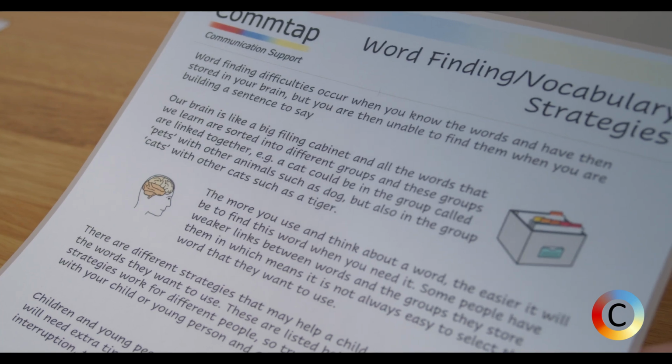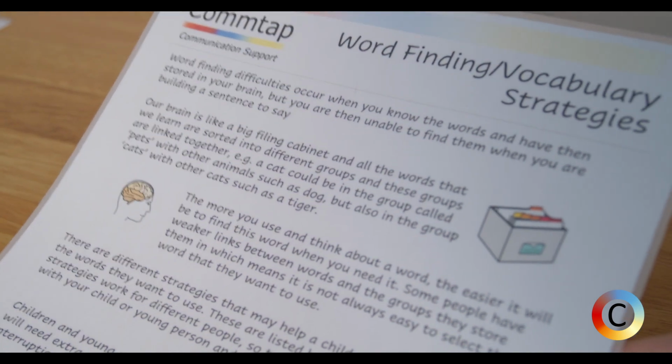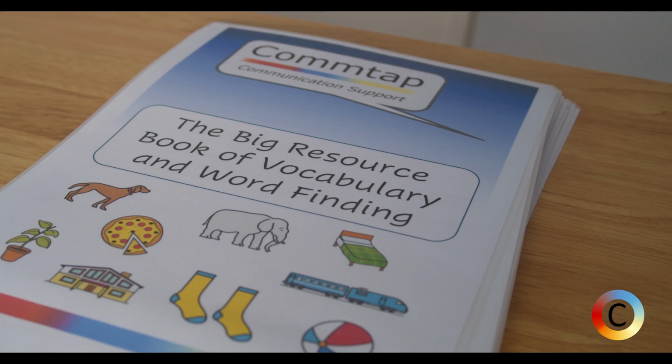In this video, we will be introducing our new resource pack that can be used to support children to develop their vocabulary and word finding skills. Word finding difficulties occur when you have an understanding of the word, but you are unable to find it in the language filing system in your brain. Some young people have a limited vocabulary and benefit from being able to overlearn words and use them in different situations. This pack starts with some information and questions.